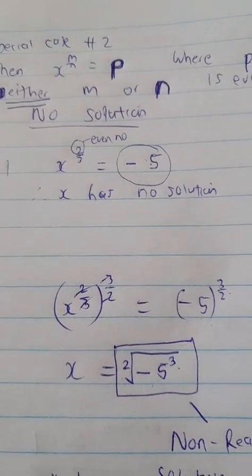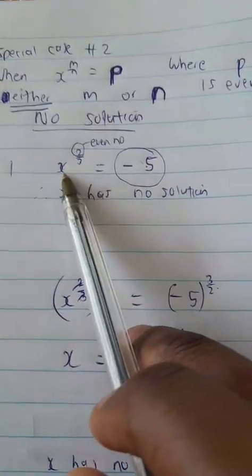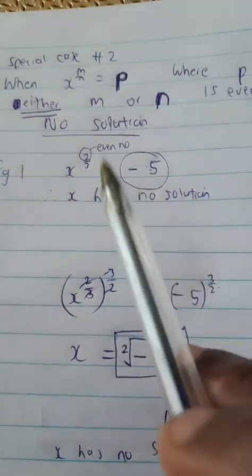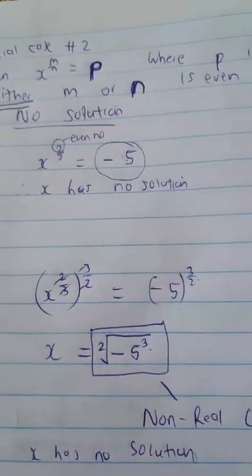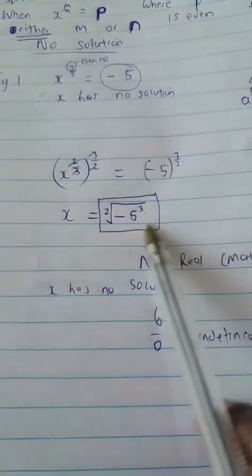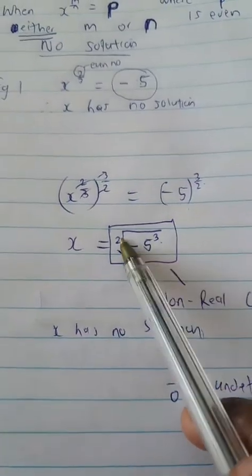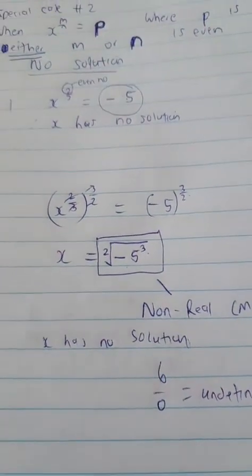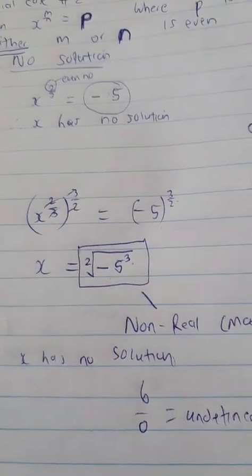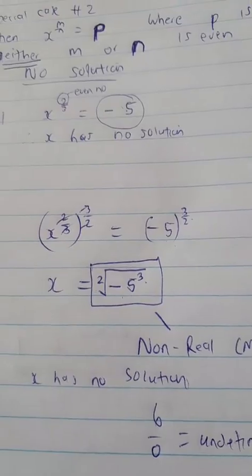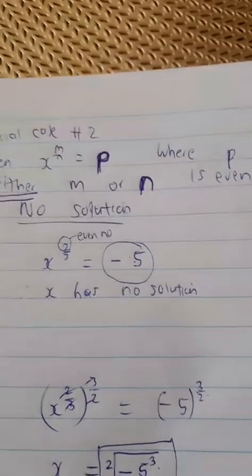Okay. Are you with me? So that's why you can look at this question and say, let me not waste my time. Let's jump straight to it: x has no solution. You apply the reciprocal, because you know how to apply the reciprocal. Then you get here and you punch it into your calculator, negative 5 to the power 3 over 2, and it's like, boom. We can't move any further. All right, I hope you appreciate what special case number 2 is saying.